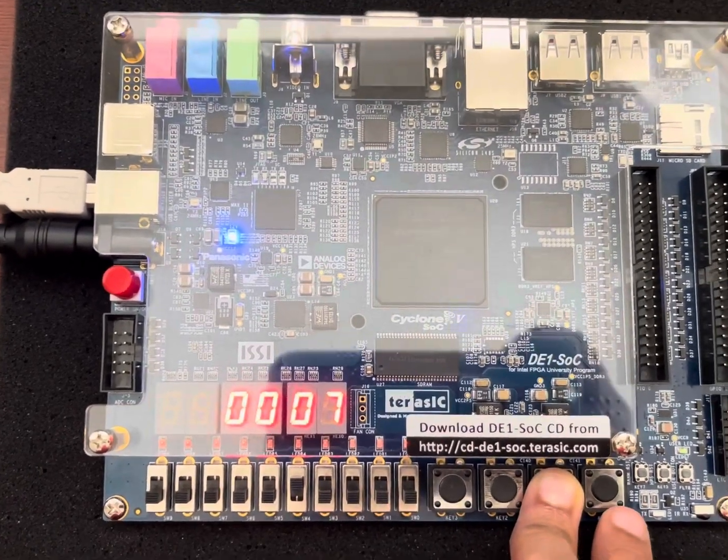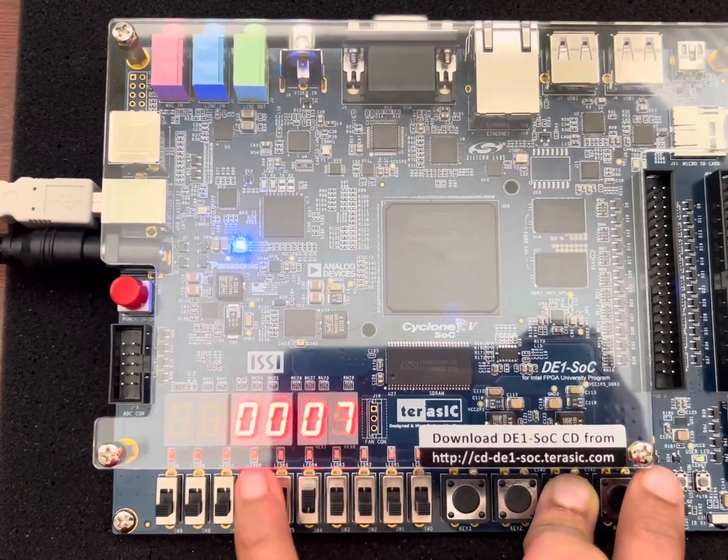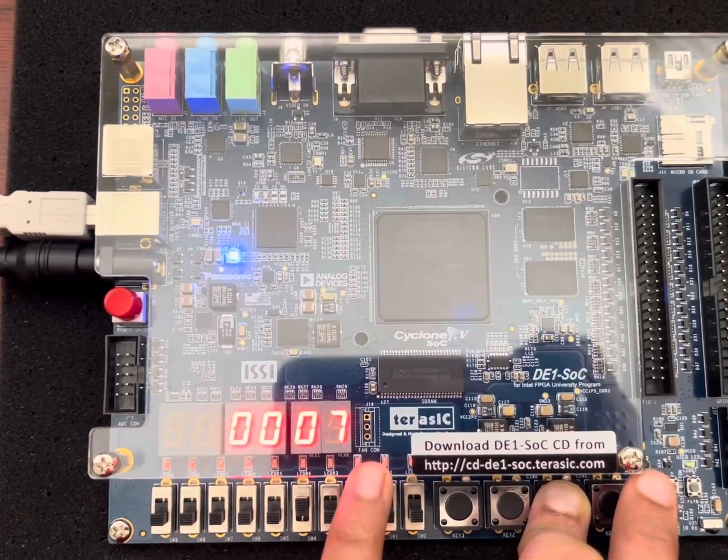This way, with every input that we provide, you will see that the calculated moving average is displayed on the LCD screen. Thank you.